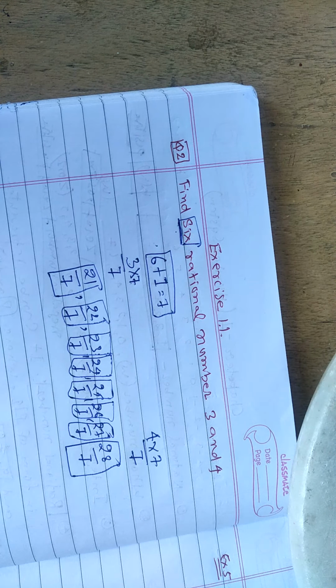Then we multiply and divide by it: 3 multiplied by 7 divided by 7, and 4 multiplied by 7 by 7, so it becomes 21 by 7 and 28 by 7. Then we write the required numbers in ascending order. In a similar way we have the next question, number 3.